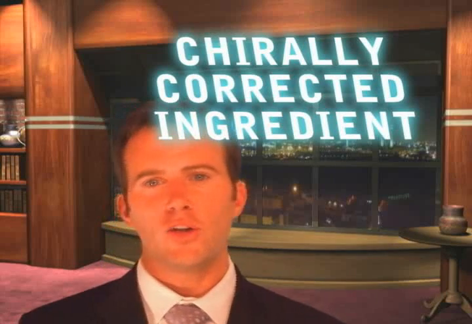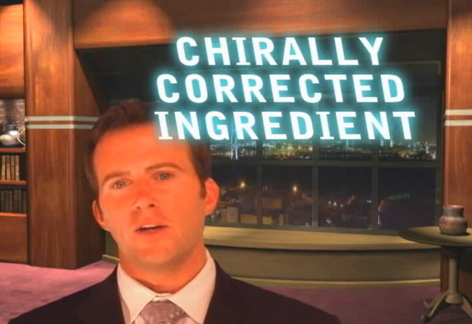Anytime you see an L or an R in front of an ingredient, or a D, which is the other nomenclature for R, you know that this ingredient was chirally corrected. Now, we tried to chirally correct every ingredient we could in the line, but that's really up to the ingredient manufacturers to spend the money on that. We don't have the scientific equipment to be able to separate them ourselves.